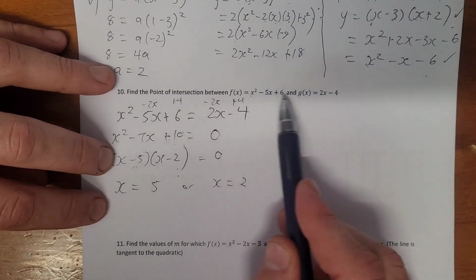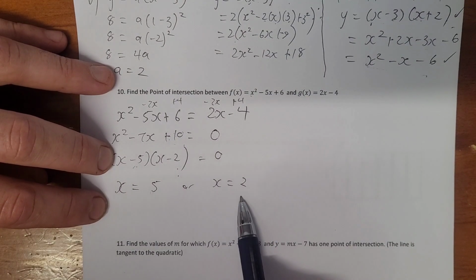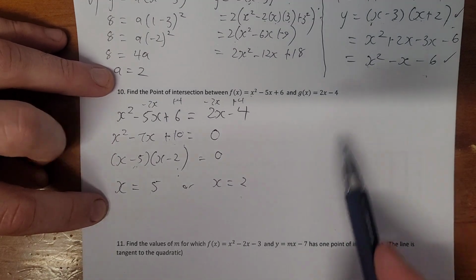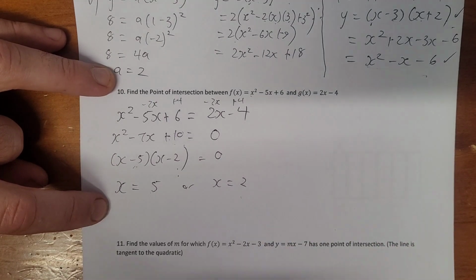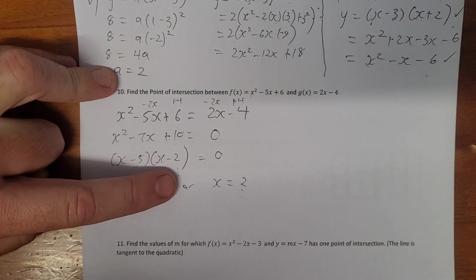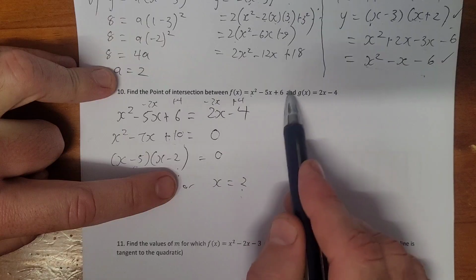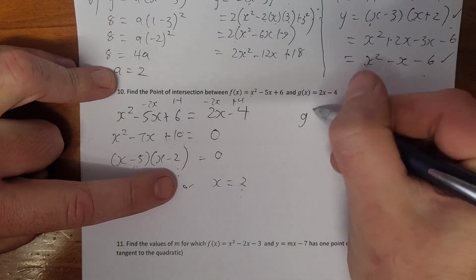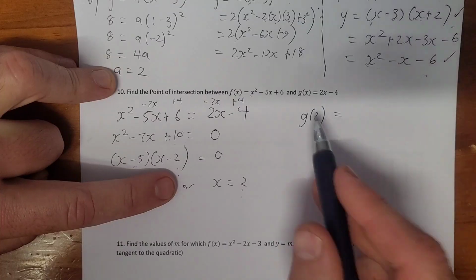Now, both of these functions, because these are the x values where they meet, are going to have the same y value at that point. So it's not going to matter which x value we use, or which function we use, whether it be the quadratic or the line, they both have the same y value. So let's find g of 2, that's going to be the y value when x is 2.